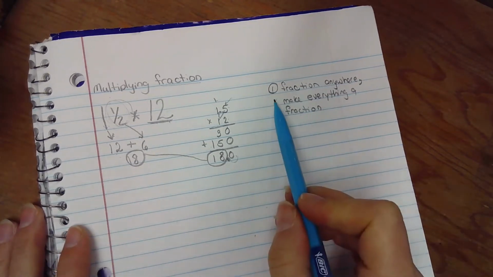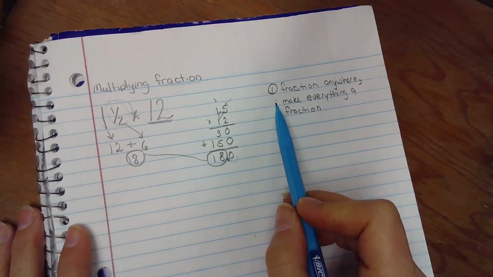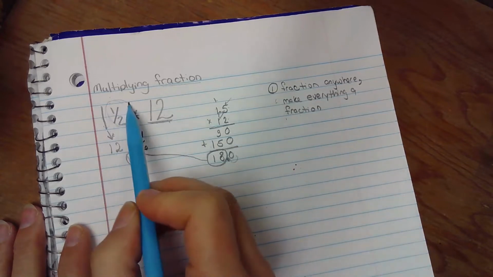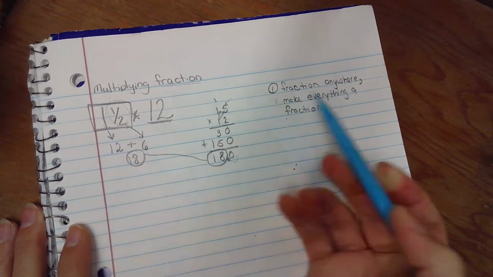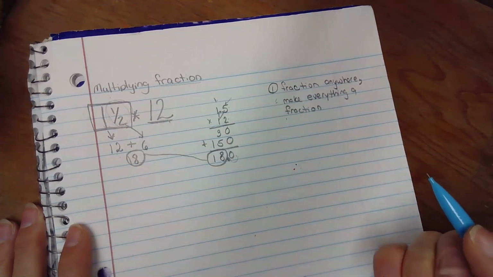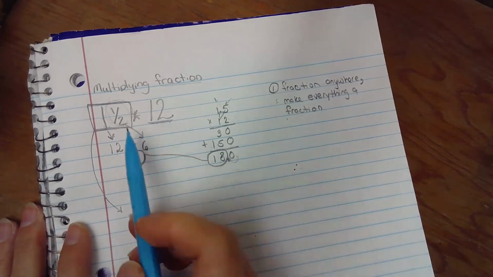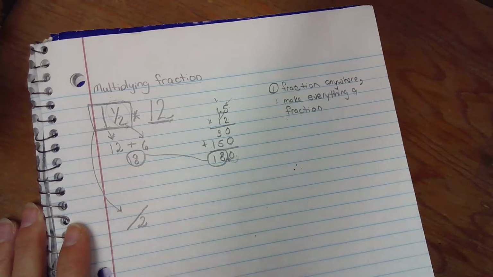Well, now let's look at this rule here. If there's a fraction anywhere, I need to make everything a fraction. How can I turn 1½ into a fraction? Well, in order to turn everything into a fraction, I have to just talk about how many halves there are.